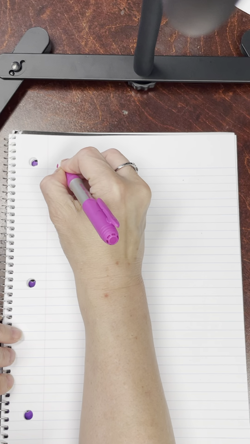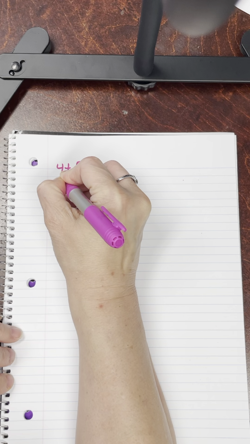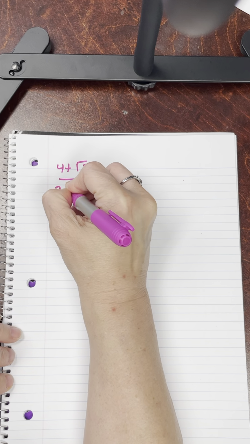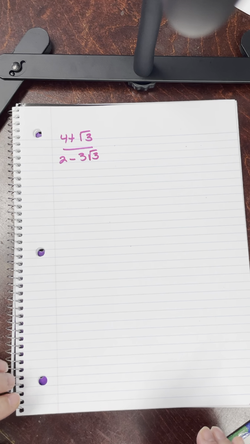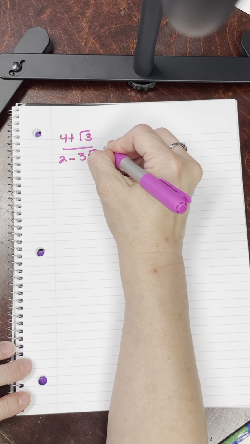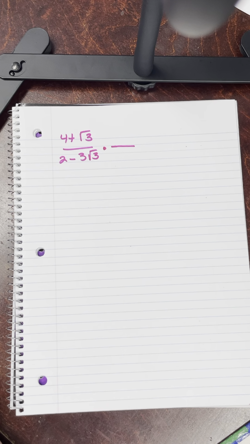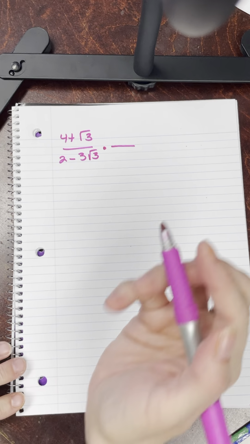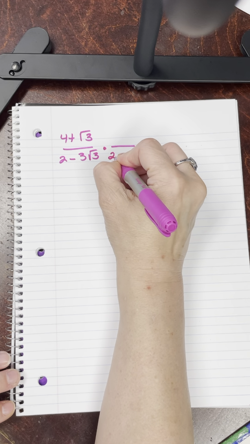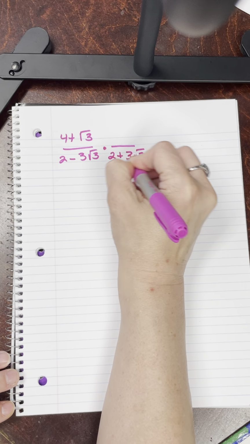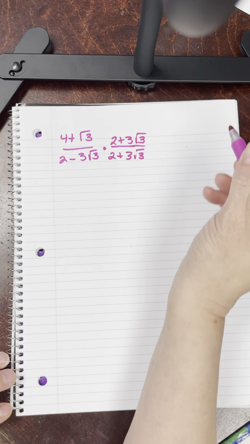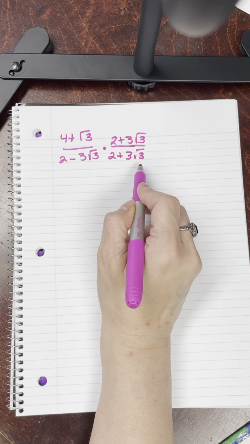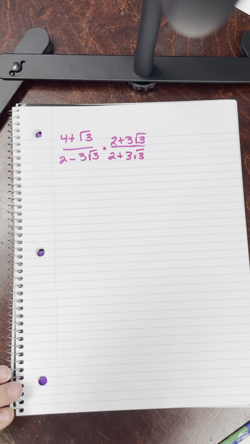So example 4 is 4 plus root 3 over 2 minus 3 root 3. So I can't have that in my denominator. And so I need to multiply it by something that will fix it. What mathematicians discovered was that if they change the sign in the middle and they do the same thing, whatever you do to the bottom, you must do to the top to keep it the same. When they distributed, they lost the radical in the bottom, and that's what they wanted.